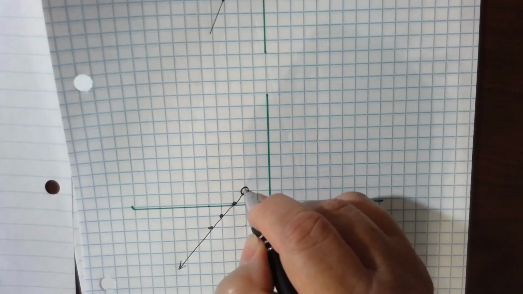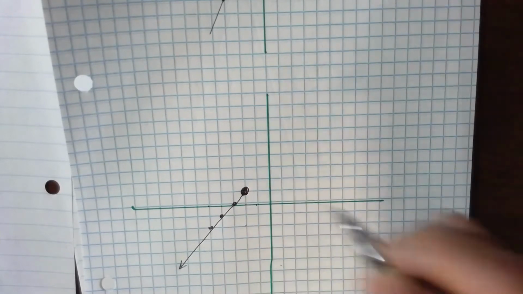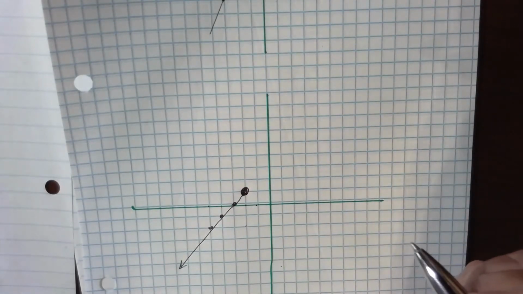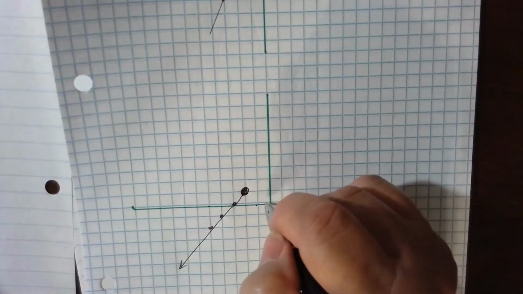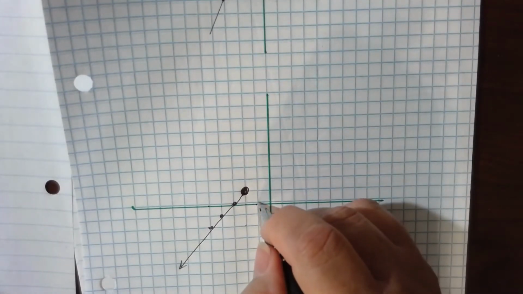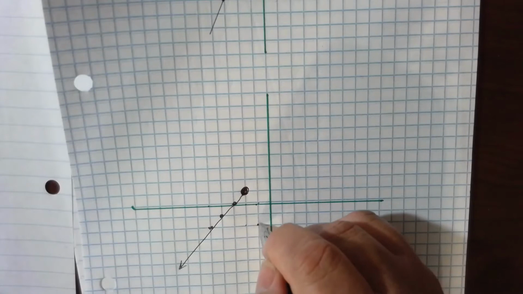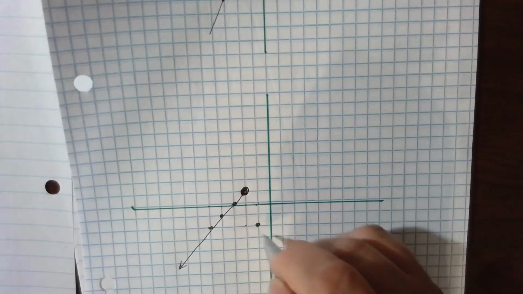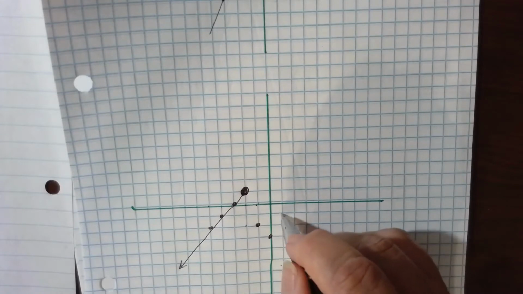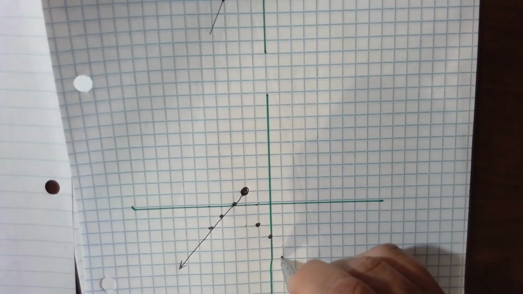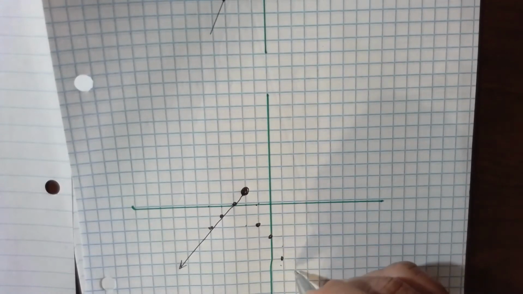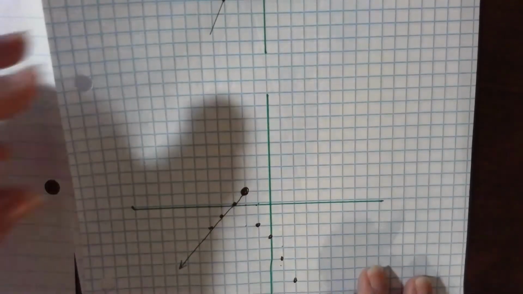So if you have the same point, one's open and one's closed, you make it closed. Alright, and then my next point was negative 1, negative 2, and then 0, negative 3, and 1, 1, 2, 3, 4, 5, and 2, negative 7.